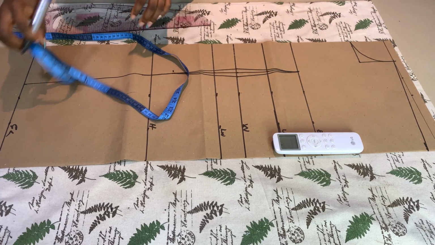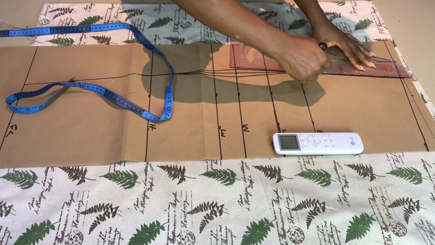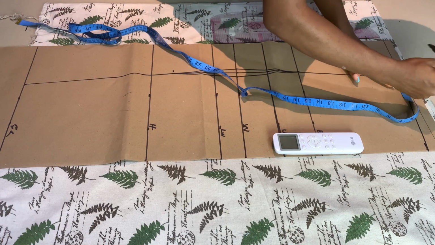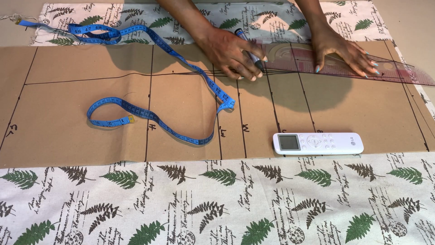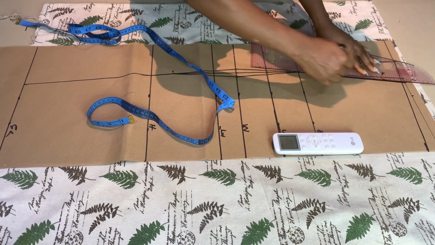And on my shoulder, I took half of my shoulder measurement. Okay, and then draw the line to meet the bust point, and then took 1/2 inch on one side, just the way I just did it. Okay, to meet the bust point again.